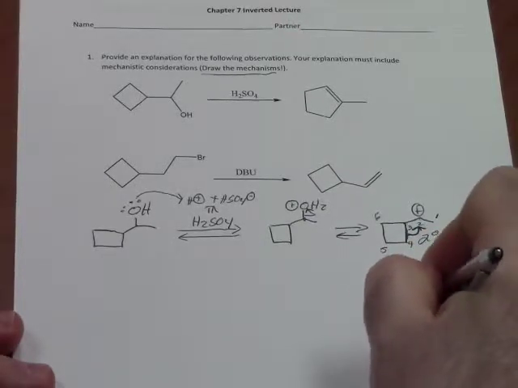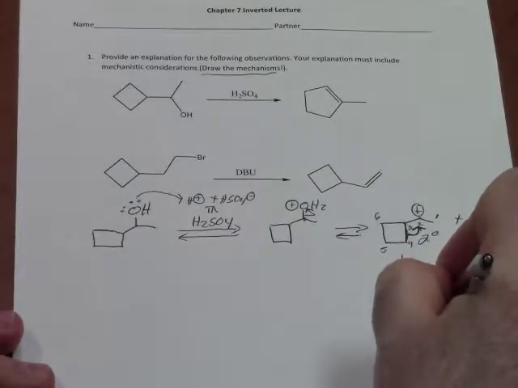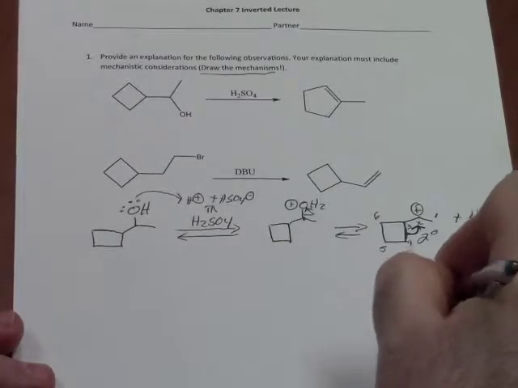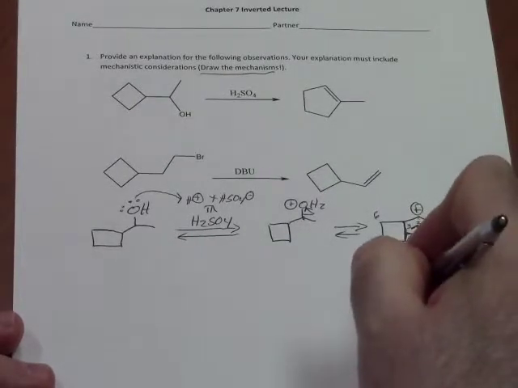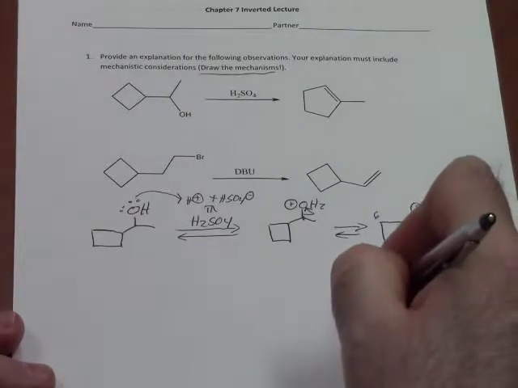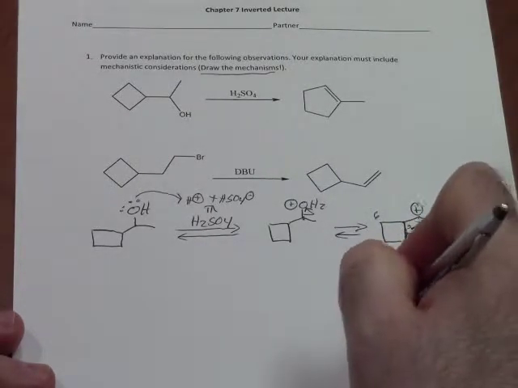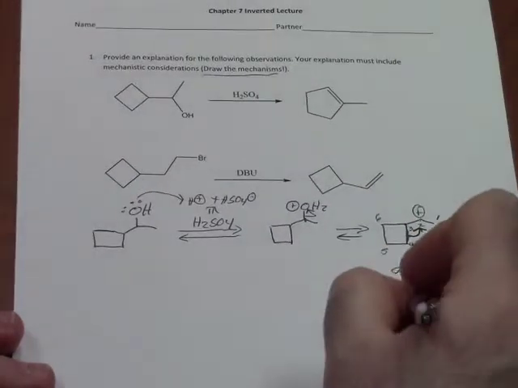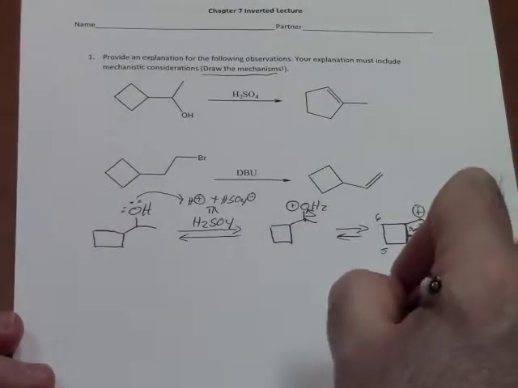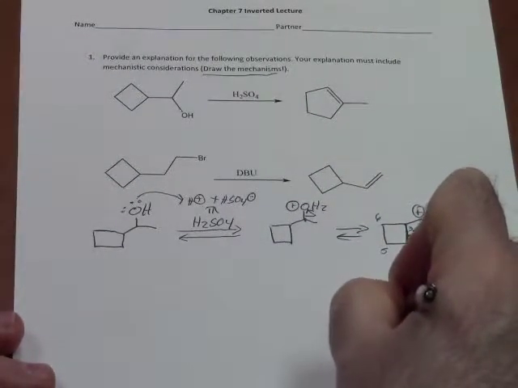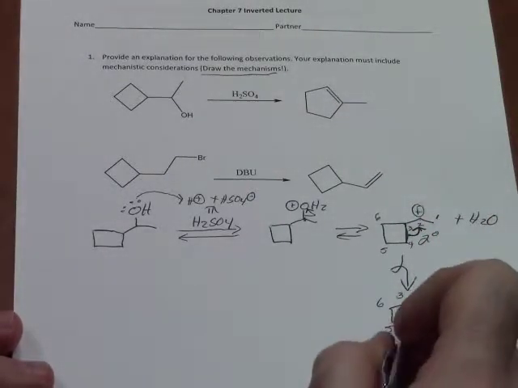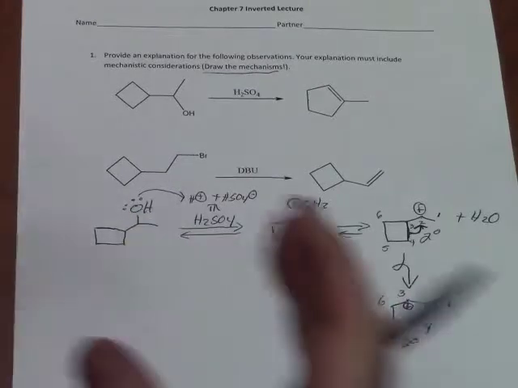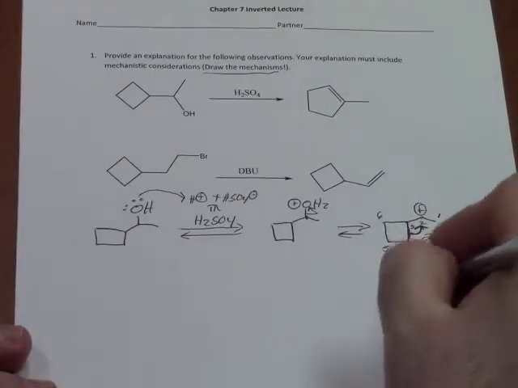That ring expands to 5 carbons, and so there's carbon number 1, there's carbon number 2, there's carbon number 4, there's carbon number 3, 6, and 5. And now the carbocation is on carbon number 3. It too is a secondary carbocation, but it's more stable because you have the loss of ring strain in the 4-membered ring.